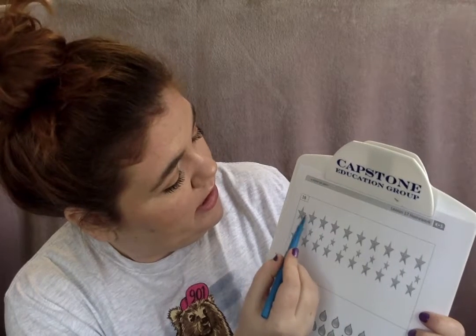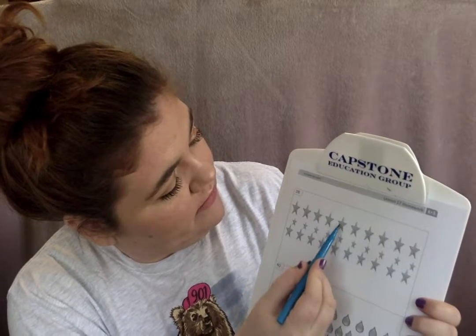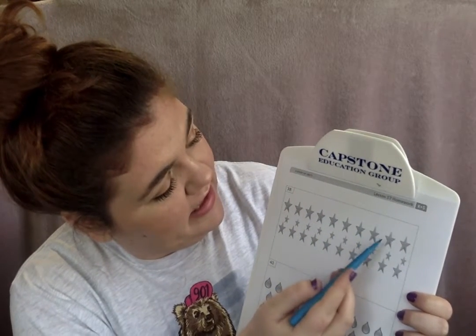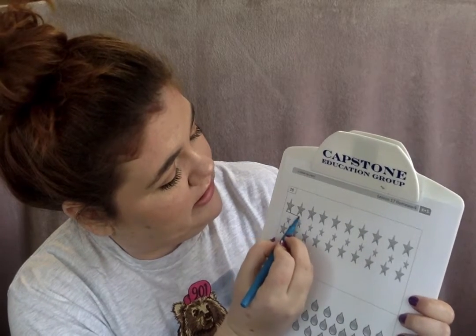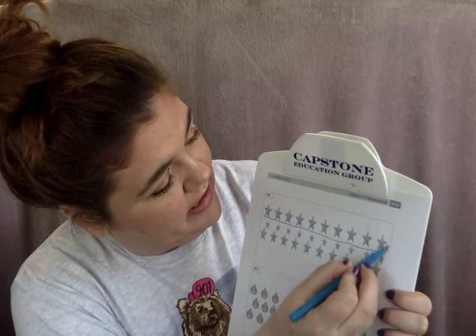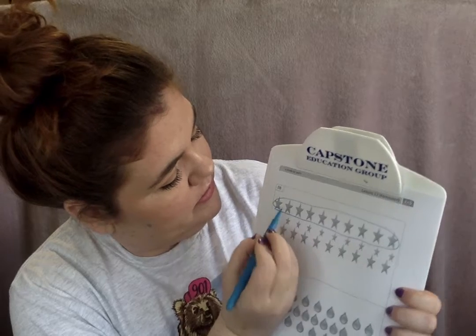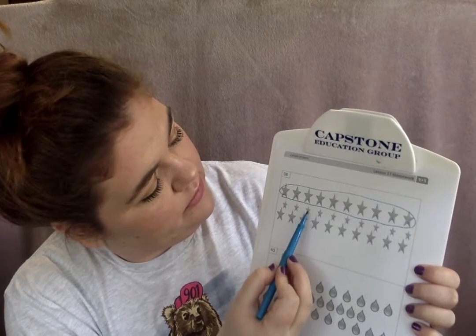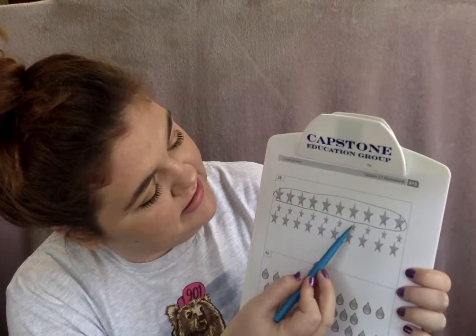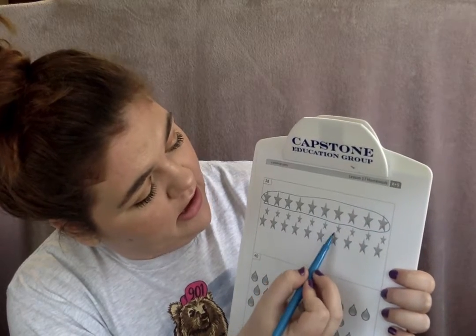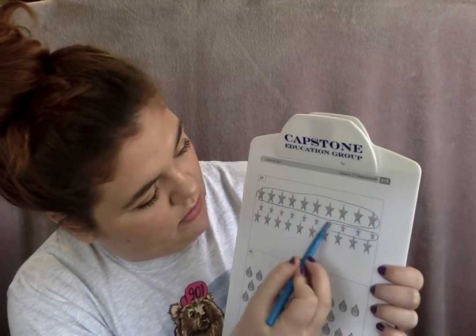Let's see. 1, 2, 3, 4, 5, 6, 7, 8, 9, 10. Oh, perfect. So I have 10 here. Let's do the small ones. 1, 2, 3, 4, 5, 6, 7, 8, 9, 10. Awesome. I have 10 more.